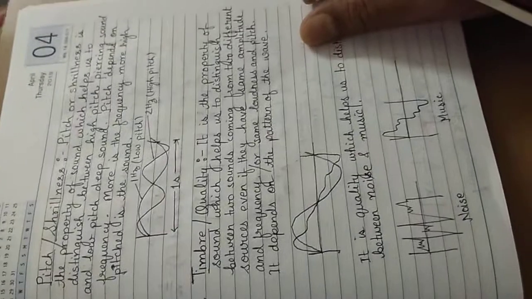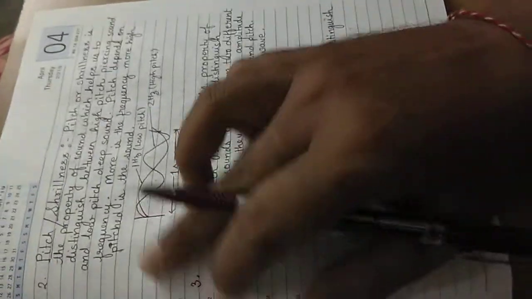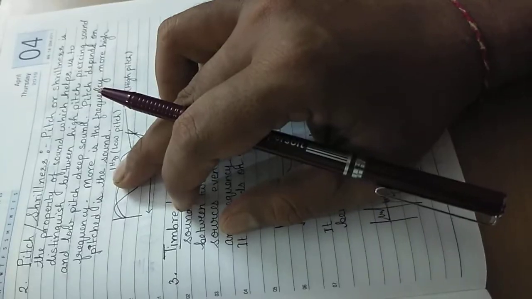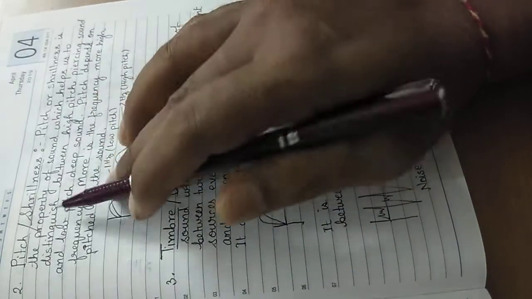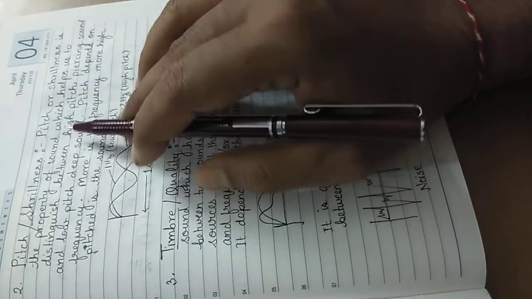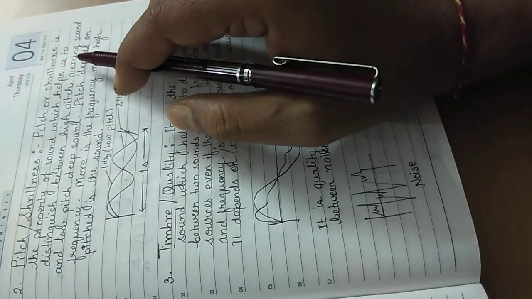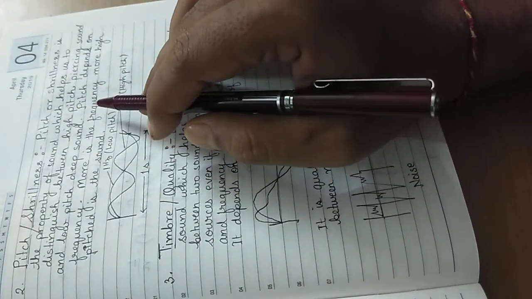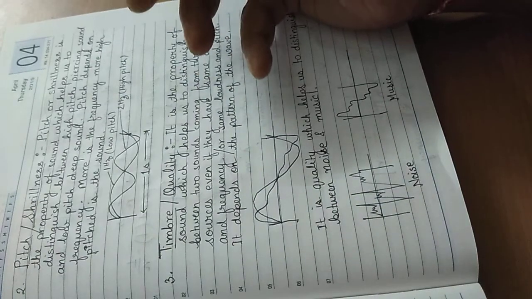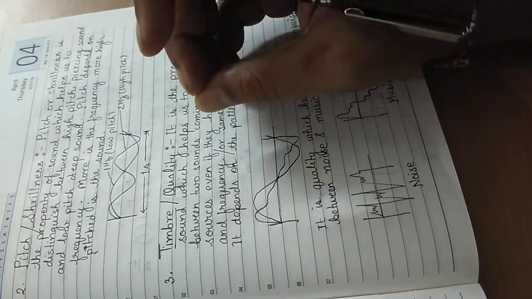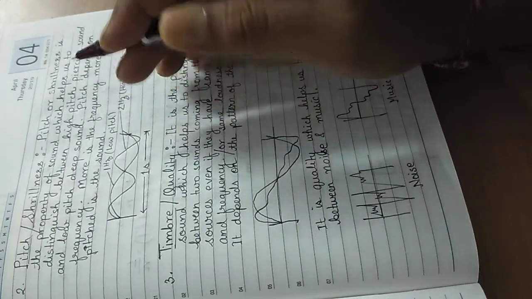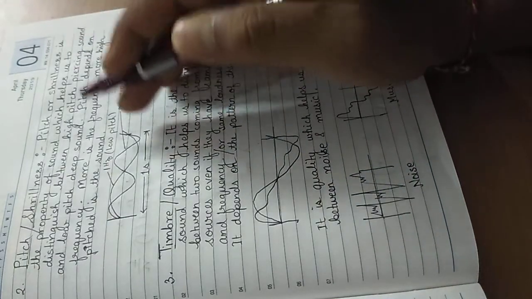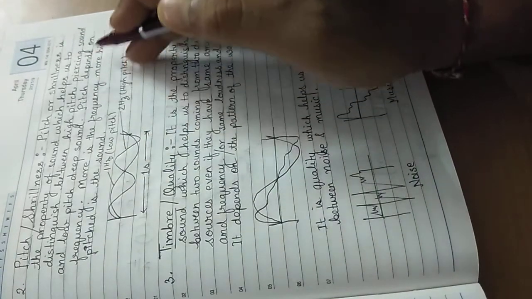The next property that we are going to discuss is called pitch or shrillness. What does pitch or shrillness mean? Pitch or shrillness is the property of sound which helps us to distinguish between a high pitch piercing sound and a low pitch deep sound. For example, you know how deep male voices can be, whereas female voices are very shrill. Now why is it so? Because it depends on the frequency. So high pitch piercing sound and low pitch deep sound depend on frequency.